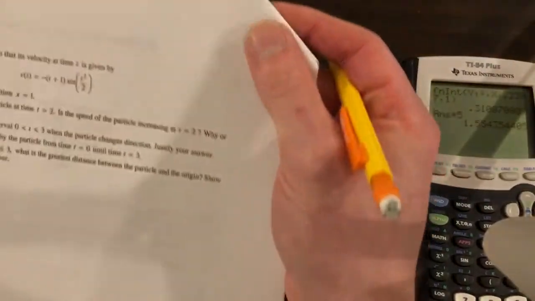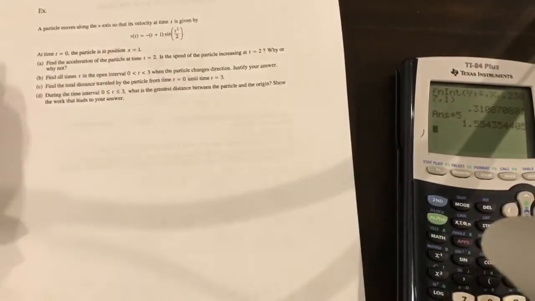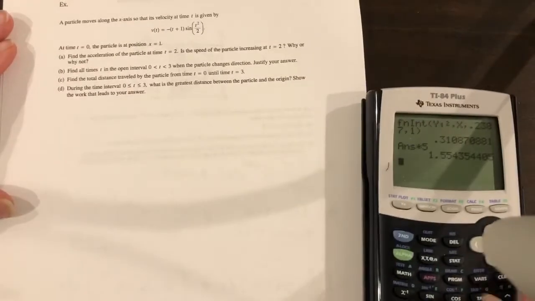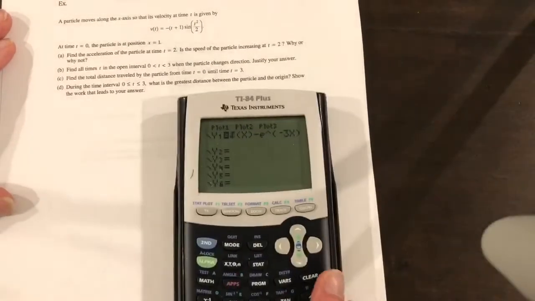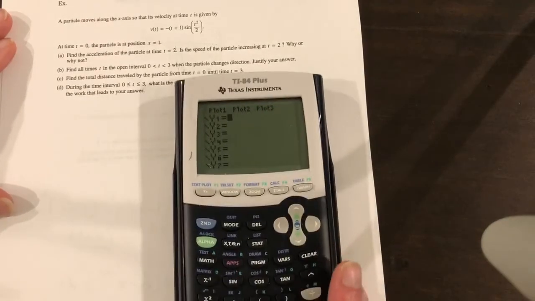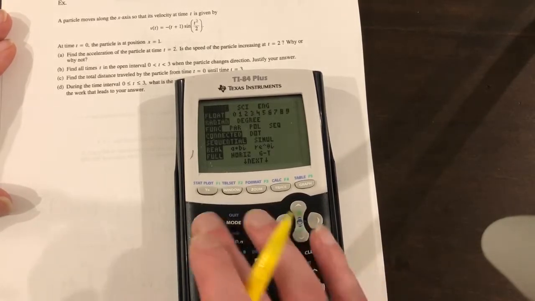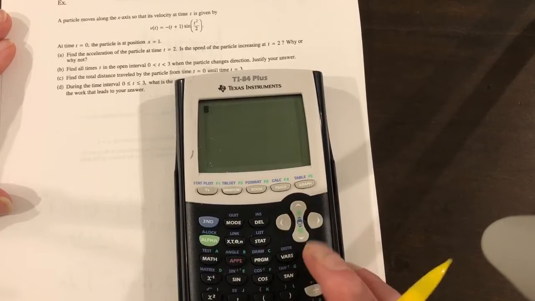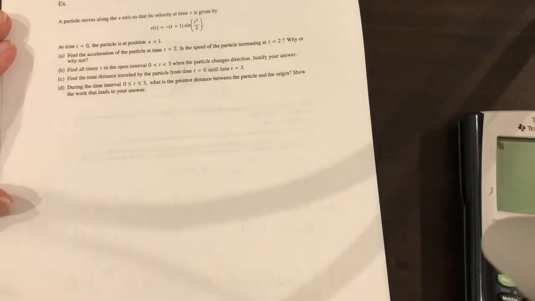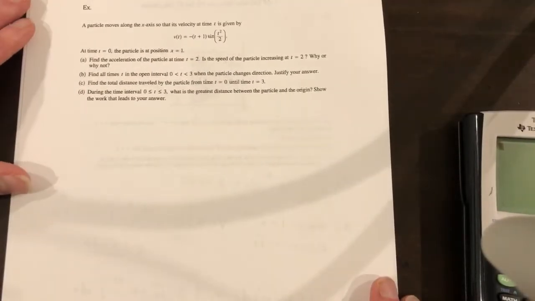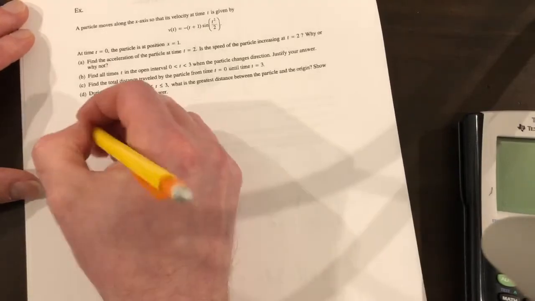Okay, next one deals with velocity and acceleration. So once again, this is a calculator question. So I'm going to start by just putting my velocity function into my y equals. Make sure you're in radians. You have to be in radians when you're in calculus. Okay, so it says find the acceleration of the particle at t is equal to 2.